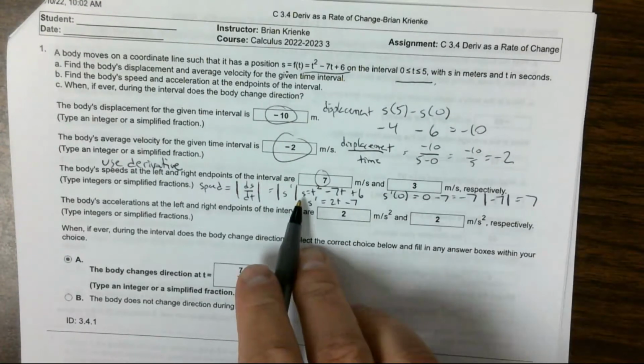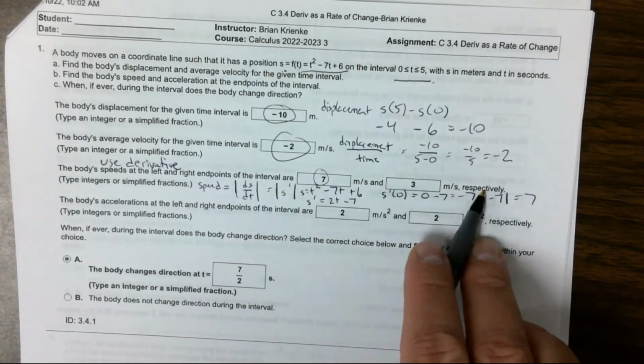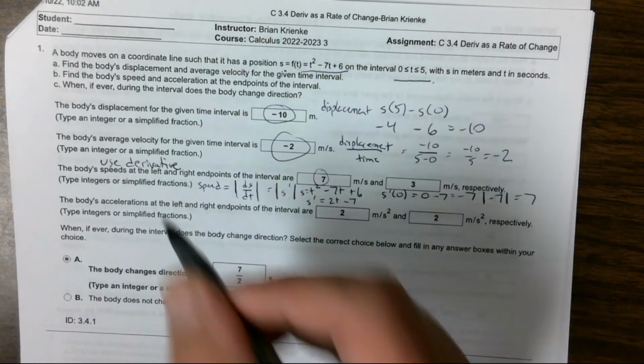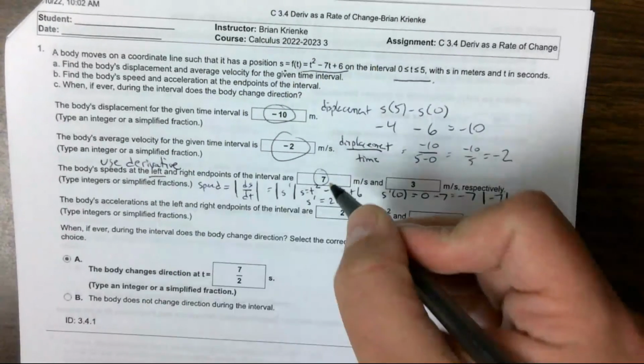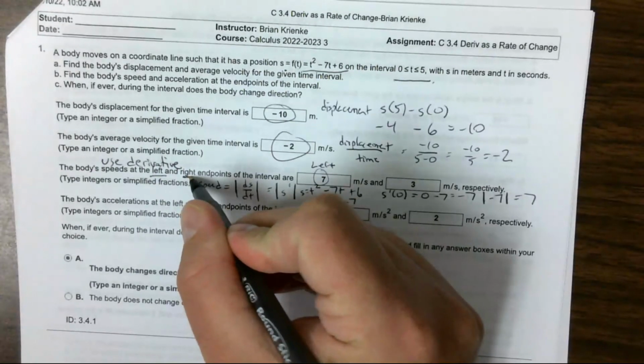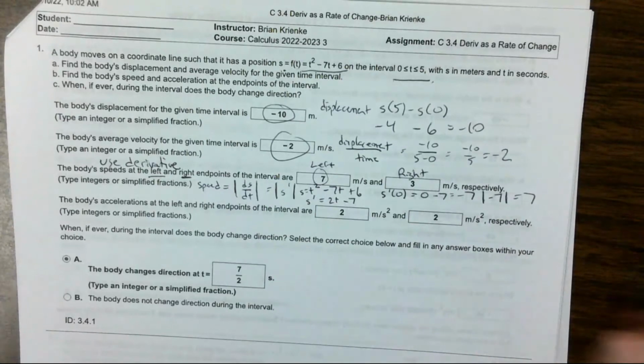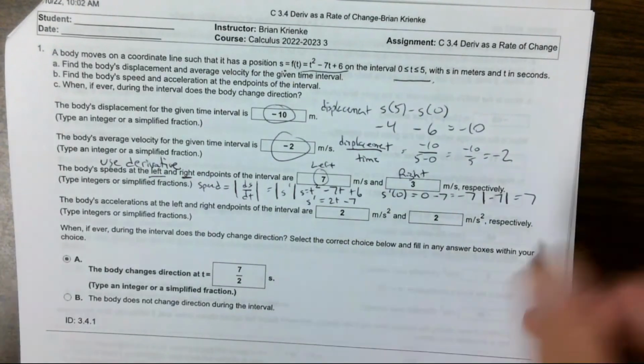And that is the left endpoint. Remember in English when it says respectively, that means left was listed first, and so this is the left. Right was listed second, so this one's the right. Okay, so we have the left.